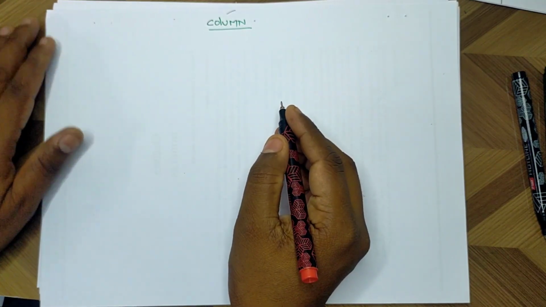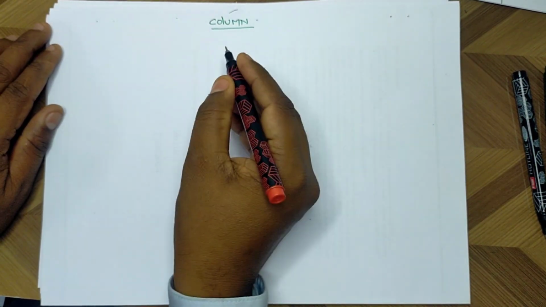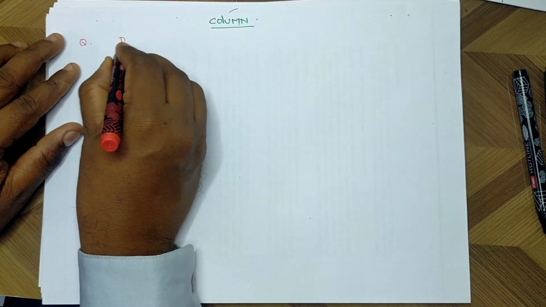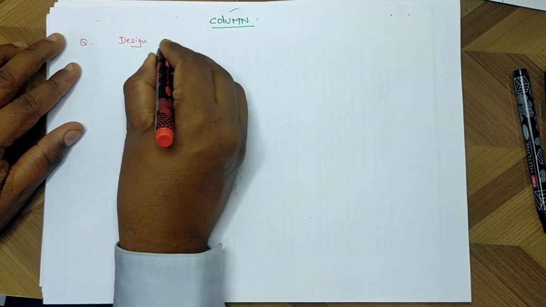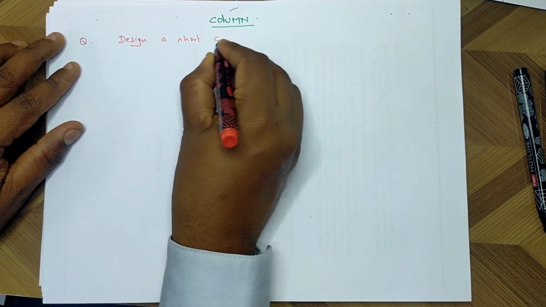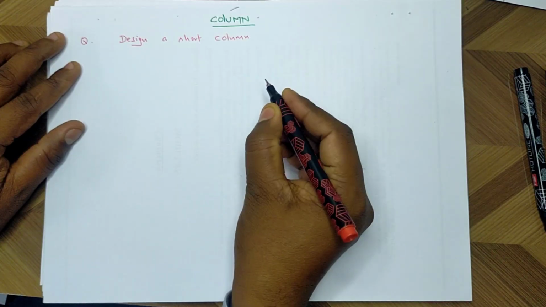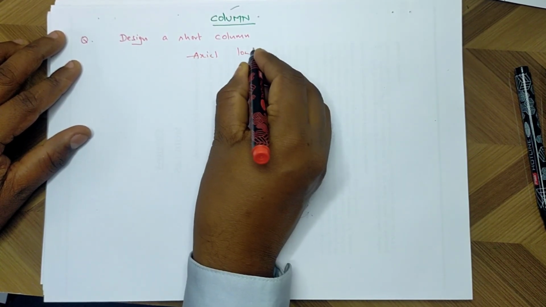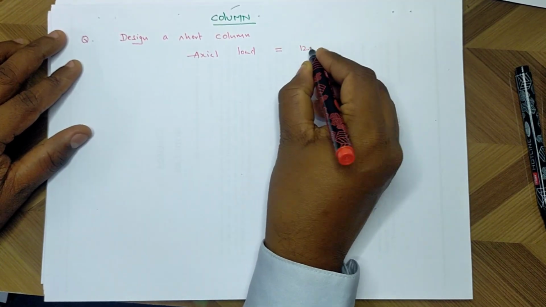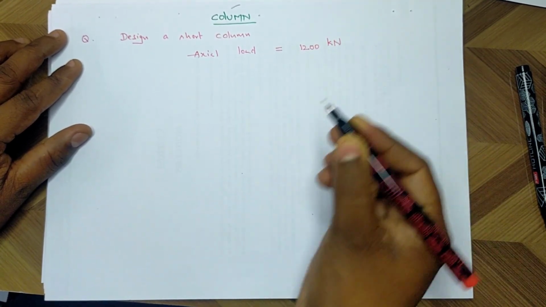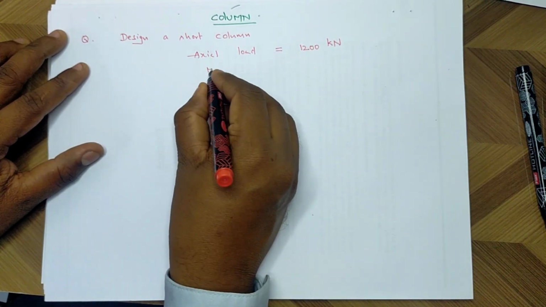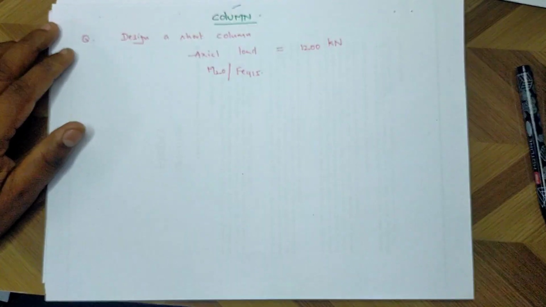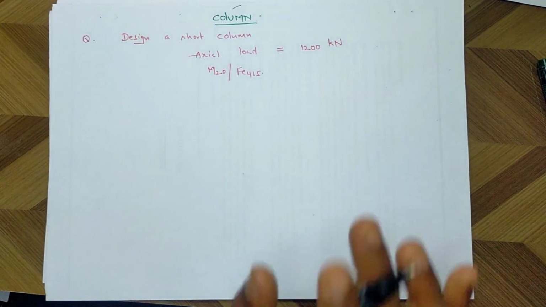Hi everyone, in this video we will design a column. The question is: design a short column to carry an axial load equal to 1200 kilonewtons. The materials are given as M20 grade concrete and Fe 415 steel. This is the question they have given.